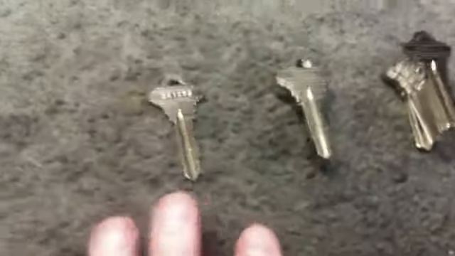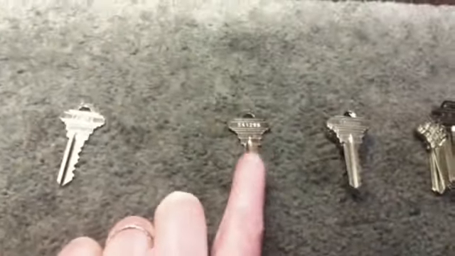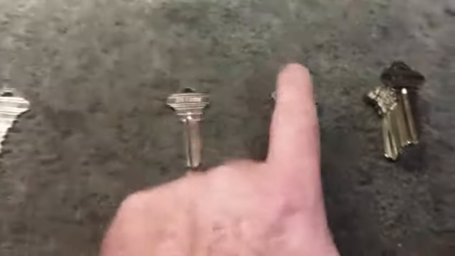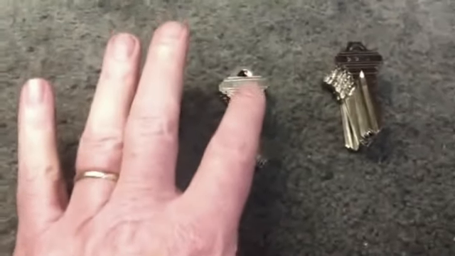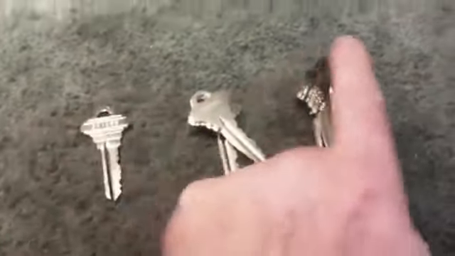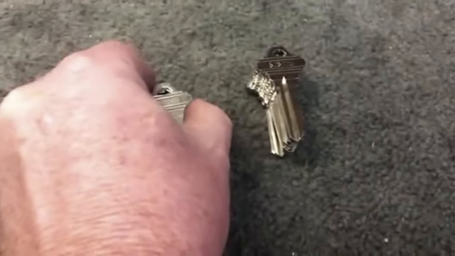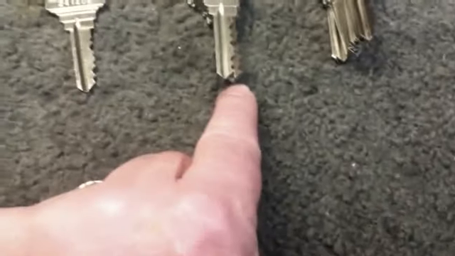So between these groups of keys, what you'll find is that it is possible that this key right here will be an incidental master to one of those. Or it's possible that one of these keys will be an incidental master for one of these.